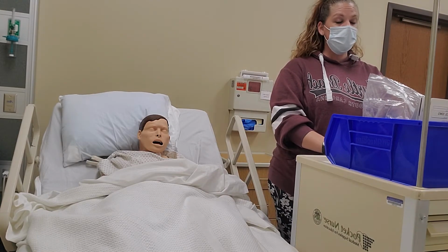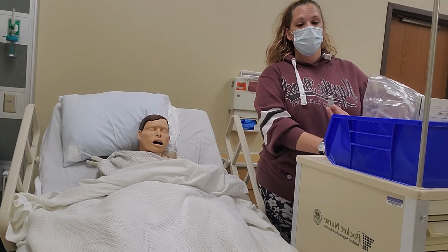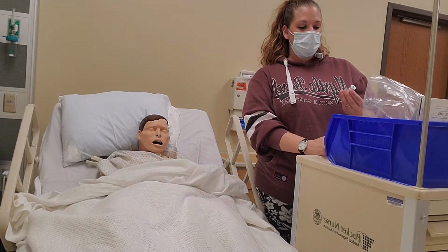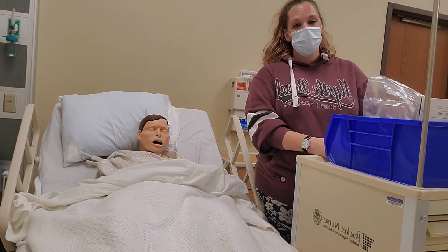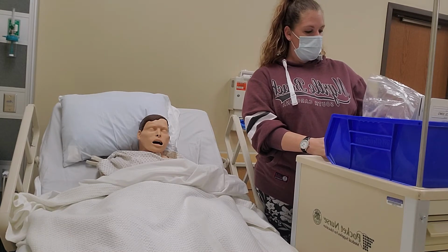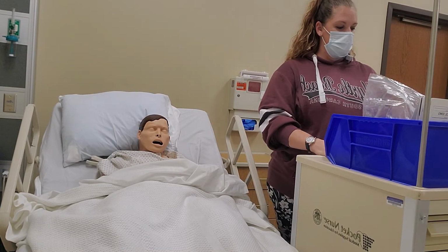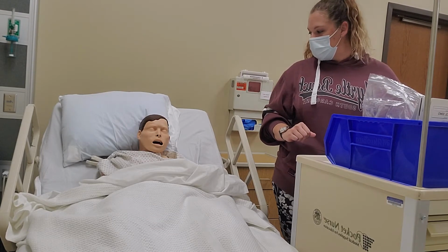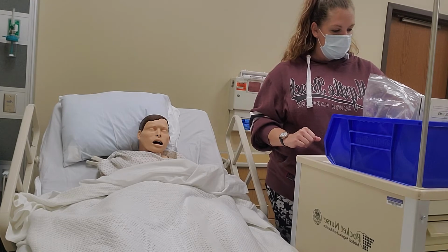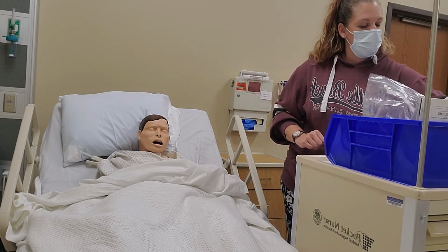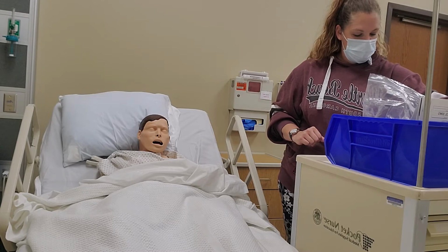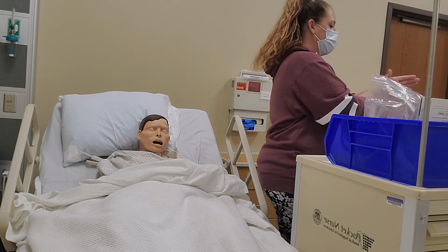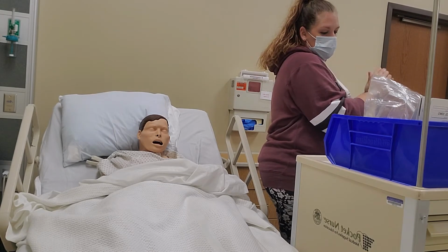For your NPH, you would want it cloudy. If it is not cloudy, roll it. If it does not mix up and become cloudy, you need to call the pharmacist and get a new vial. Okay, so we are going to give it into his abdomen. And I'm going to go ahead and do some more hand hygiene just because I touched everything. And I'm going to get some gloves.